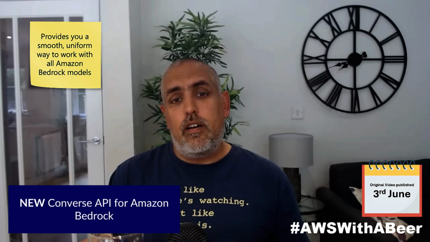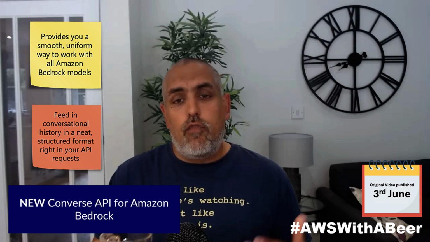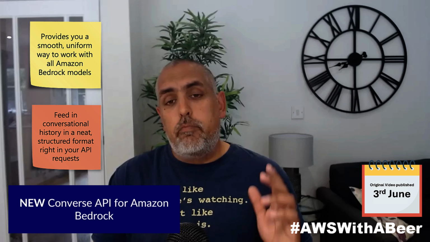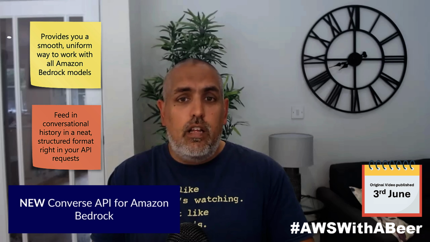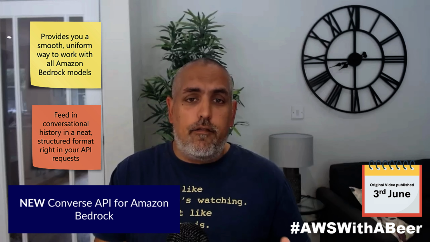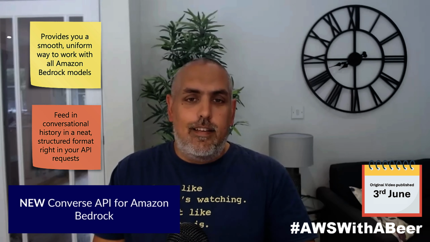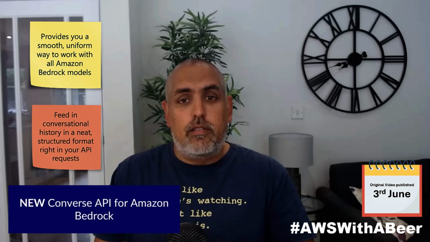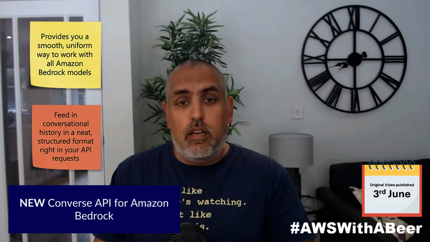The Converse API lets you feed in conversational history in a neat, structured format right in your API request. Plus, it's packed with support for tool use, such as function calling, opening up a world of possibilities. So imagine tackling a variety of tasks that tap into external tools and APIs with ease, thanks to supporting models like Anthropic's Claude 3 family, Mistral Large, and Cohere's Command R and R+.